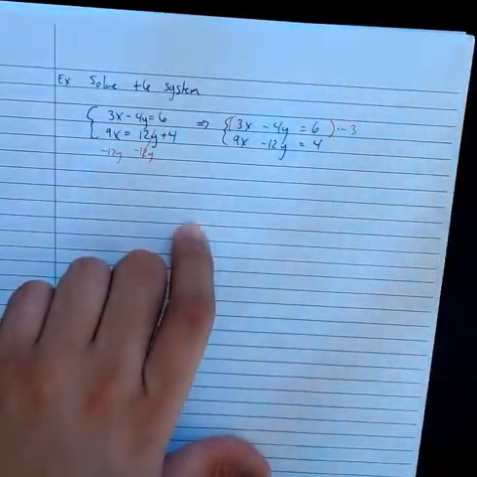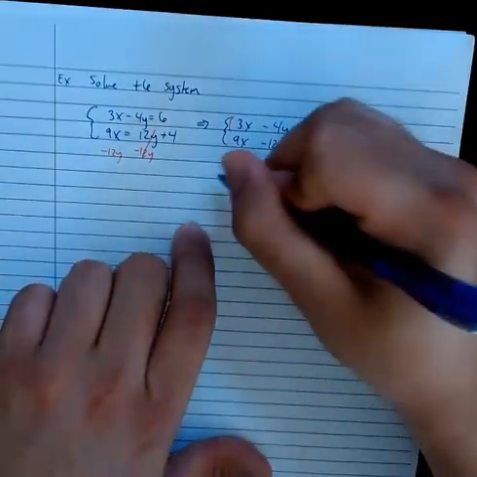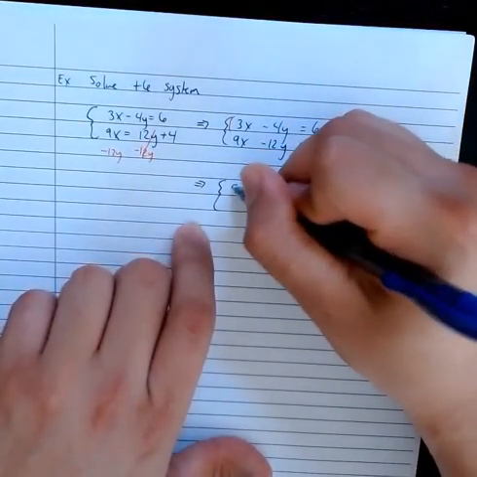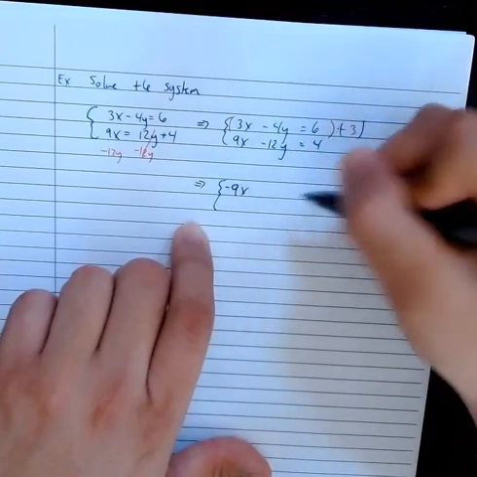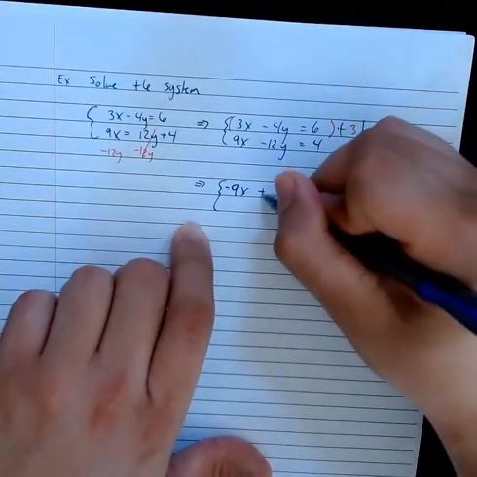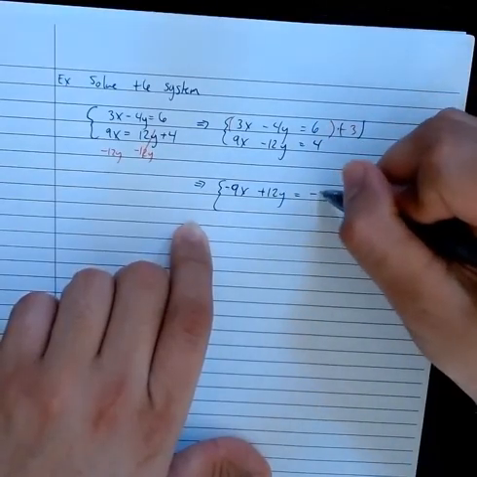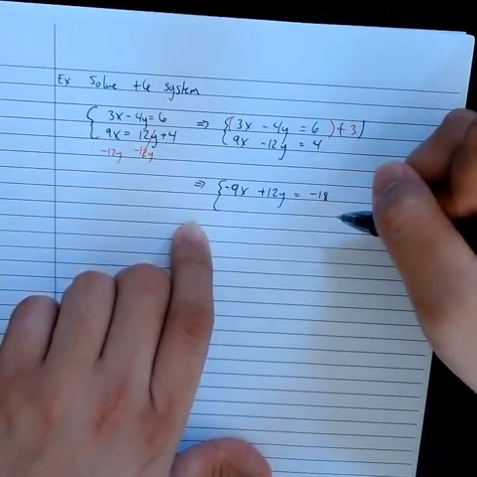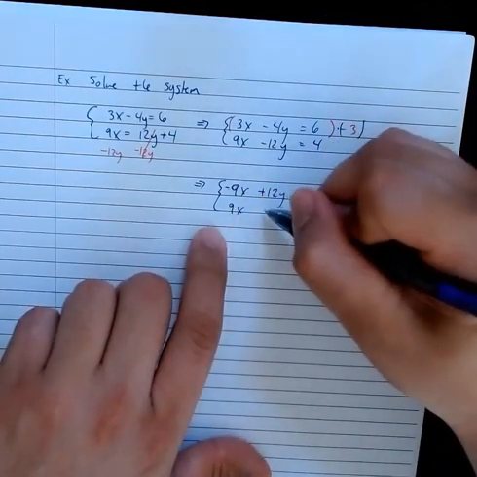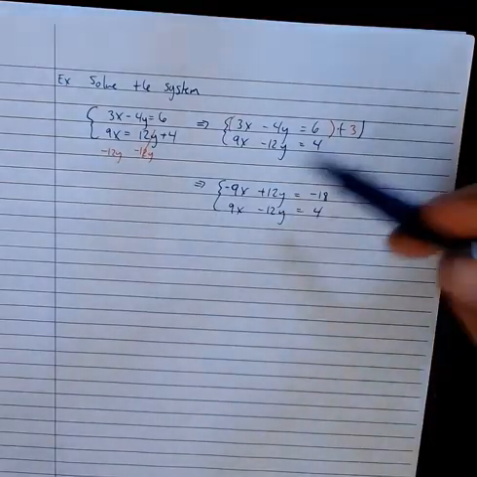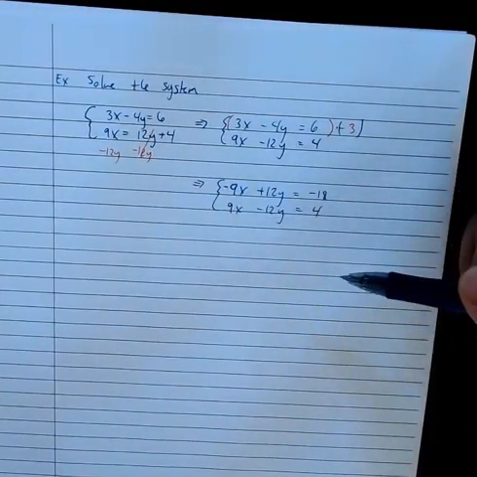I'm going to multiply that by -3 along the top, and that's just going to give me a new system of equations that looks like, that should be negative 9x. Negative of a negative, that's a positive. Okay, so that's plus 12y. And 6 times -3 is -18. The bottom equation, I haven't changed, so I'm going to leave that the same. And now that I have these matched up, I can go ahead and add the two equations.